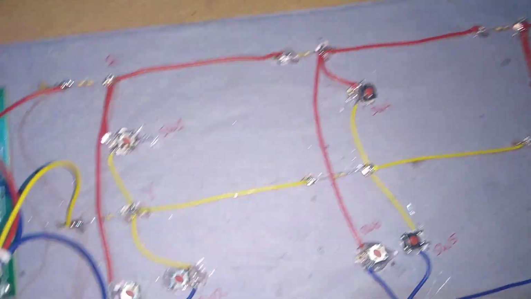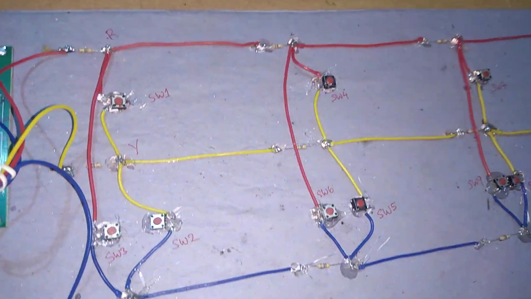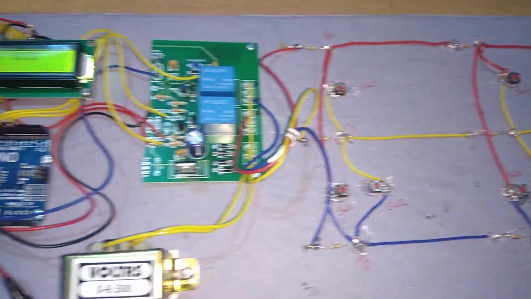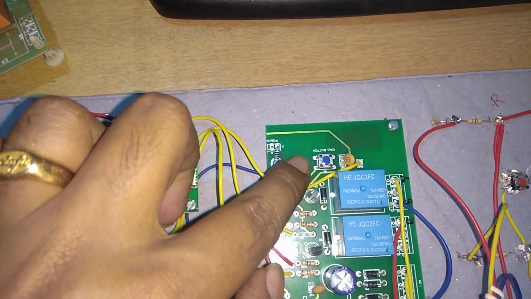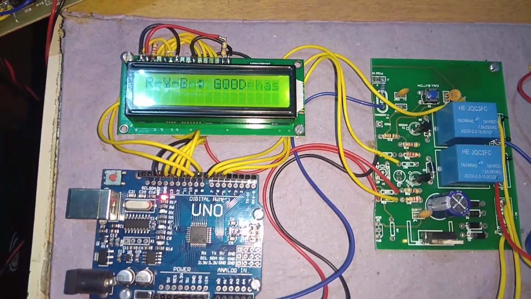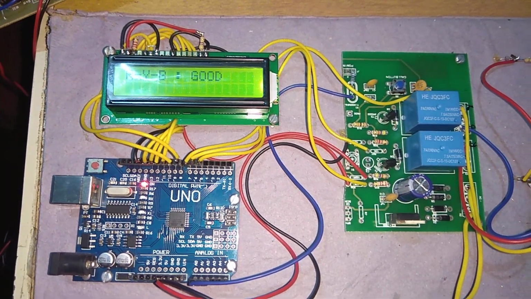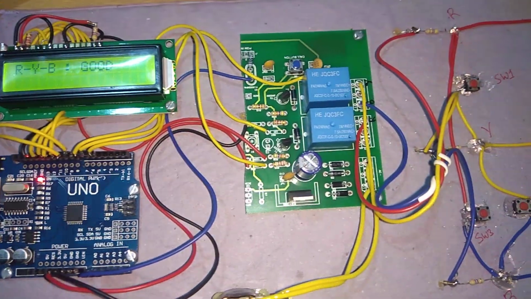Since right now I'm not pressing any switches, when I start the process by pressing the button, the process is good, and it shows that the RYB phases are in good state.